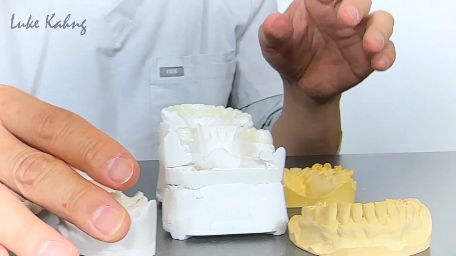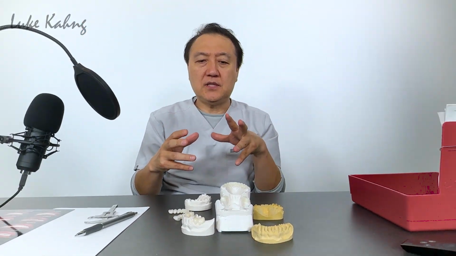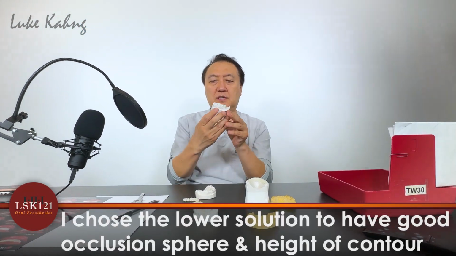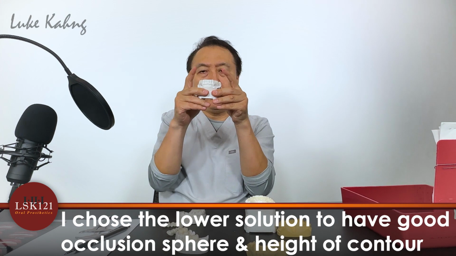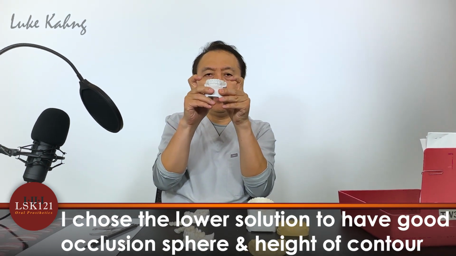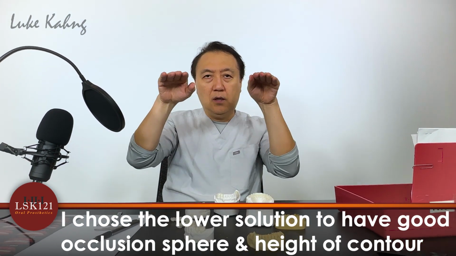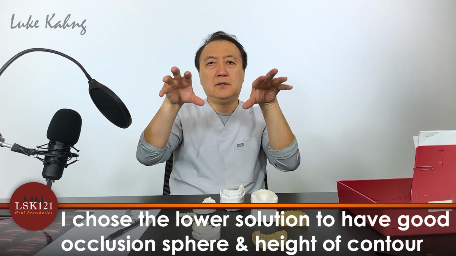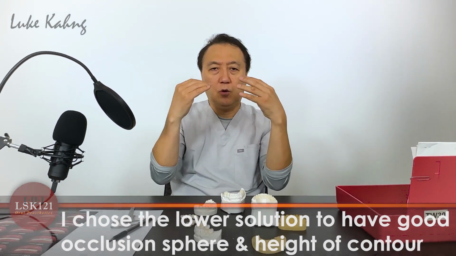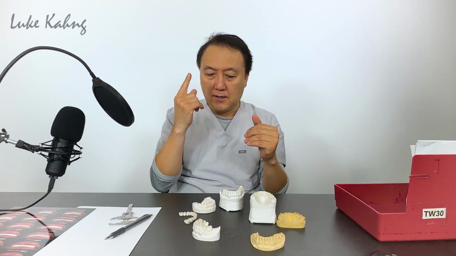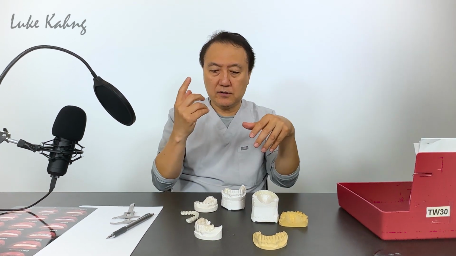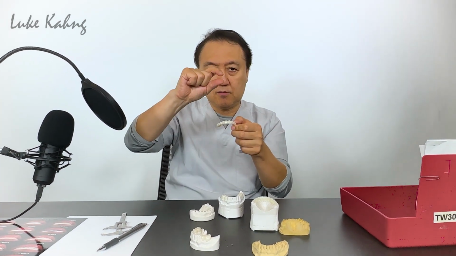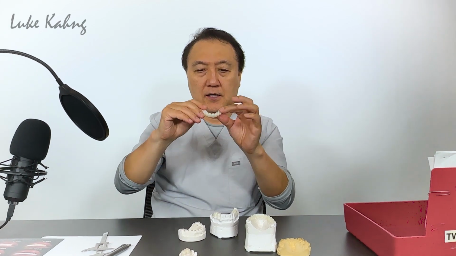So once I set up the teeth, the reason we set up the lower teeth first is that, compared to the canine, the premolar and molar have to make good occlusion, the curve of Spee and Wilson, and the height of contour. So the lower is set first, and then after we increase the vertical dimension, we set up the teeth longer, higher, all the way to the top.